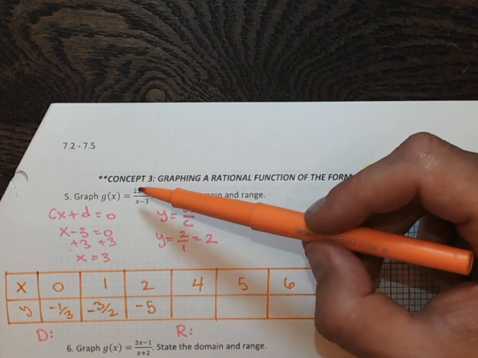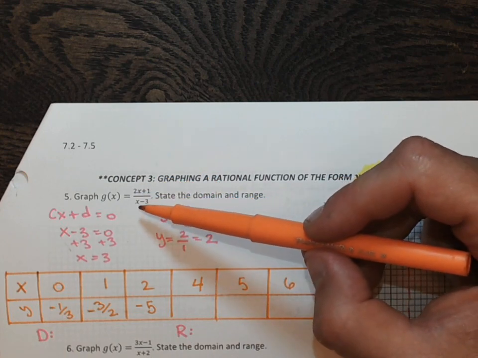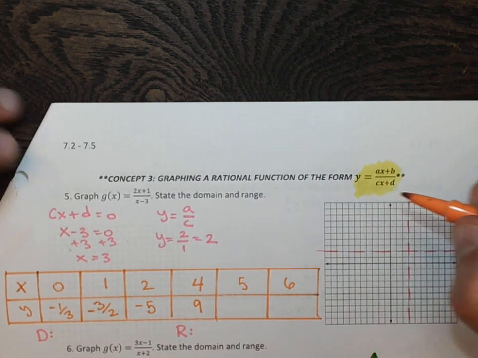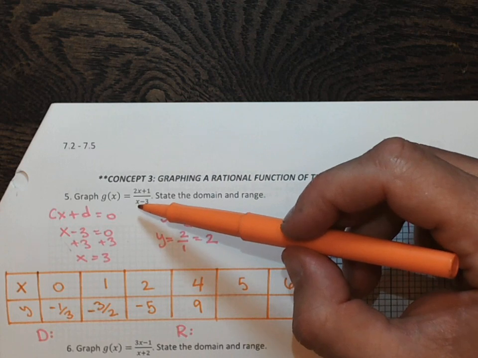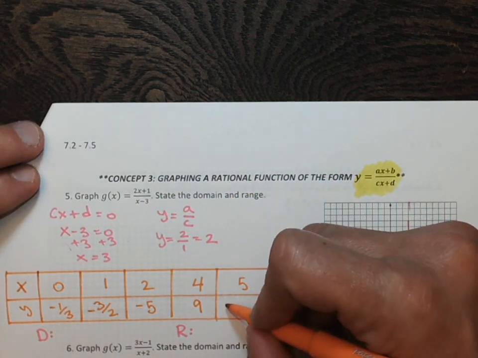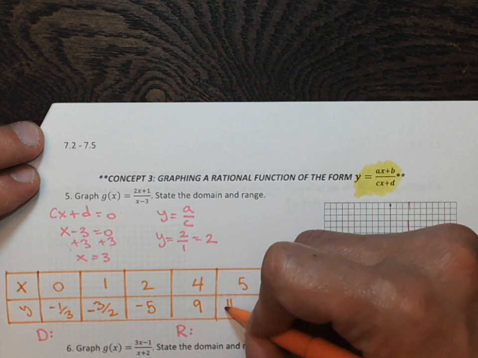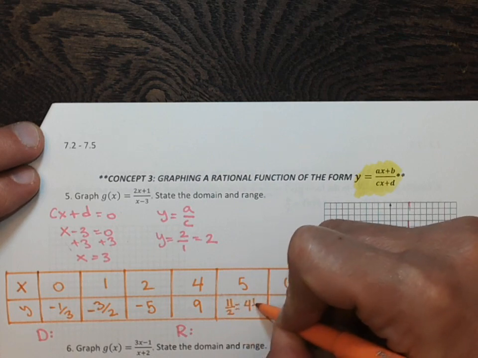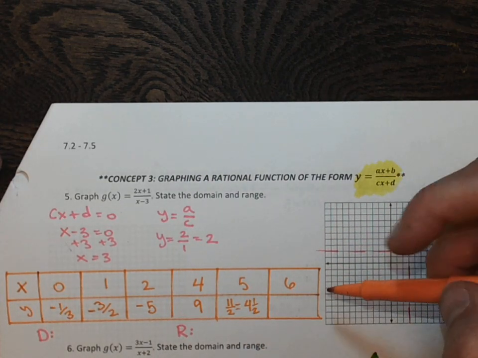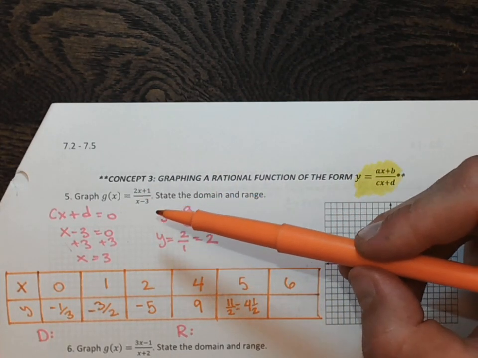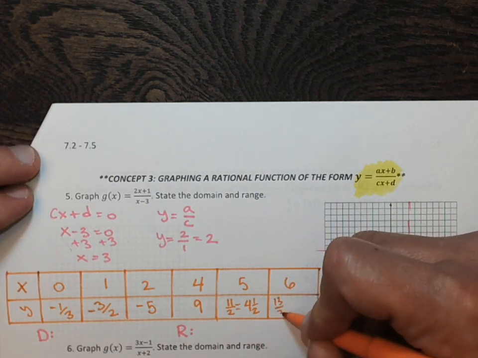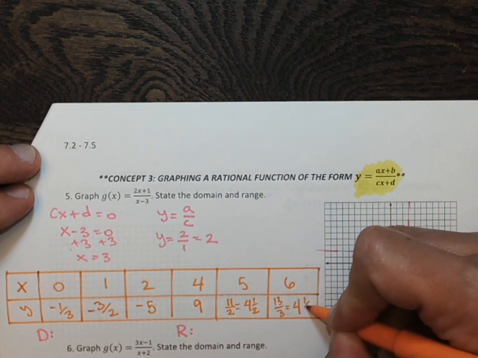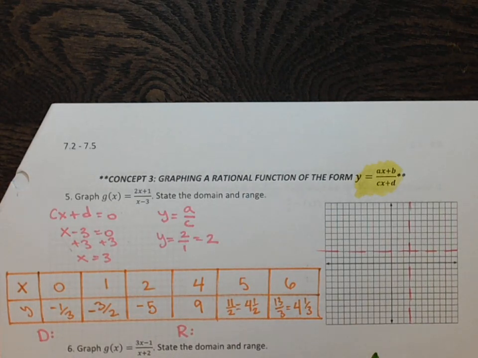Plug in 4. 2 times 4 is 8 plus 1 is 9 over 1, which is 9. Put in 5. That's 10 plus 1 is 11 over 2, and that's 11 halves or 4.5, either way. And then last, I plug in 6. 2 times 6 is 12 plus 1 is 13 over 3. 13 over 3 is the same as 4 1/3. Okay, awesome. We got those points.